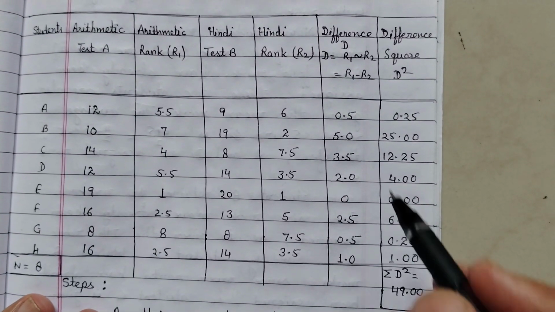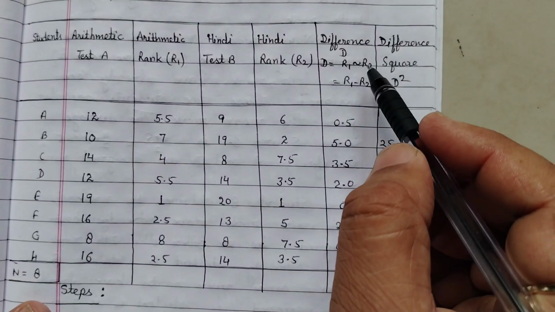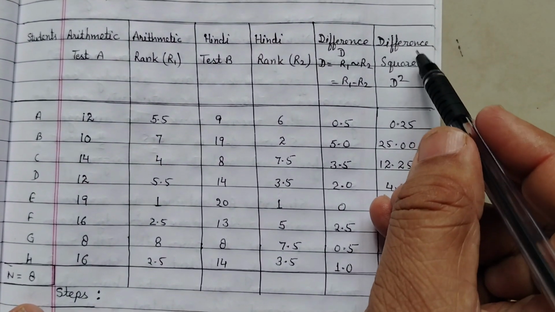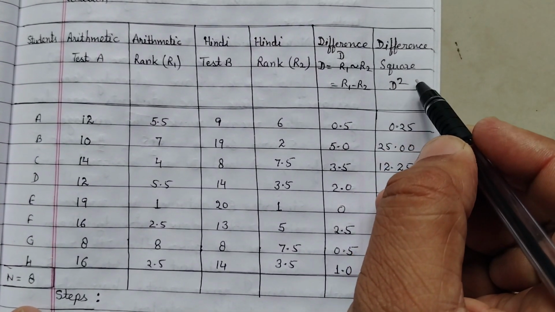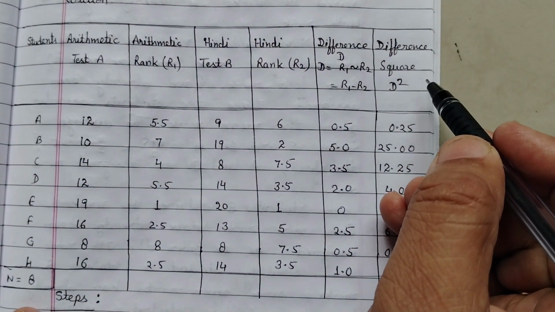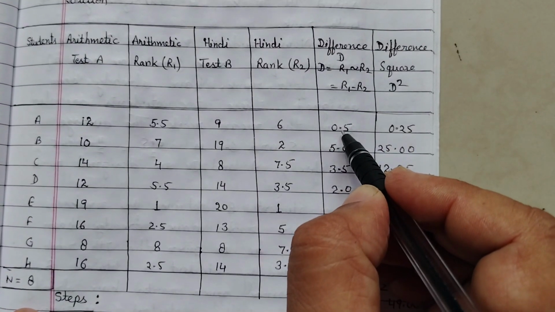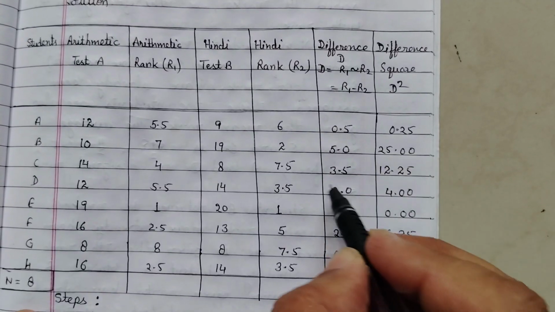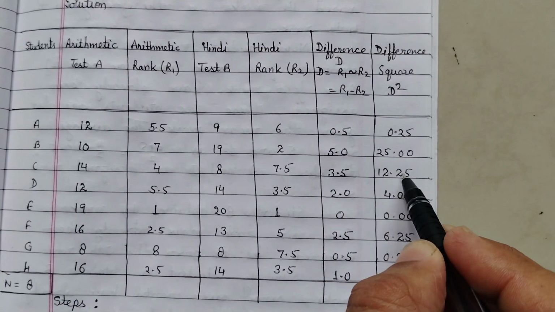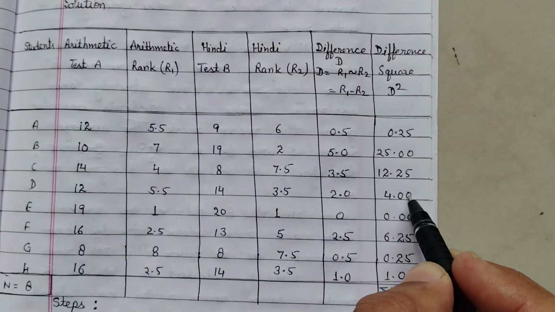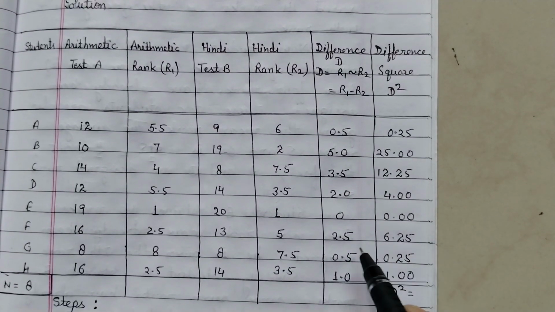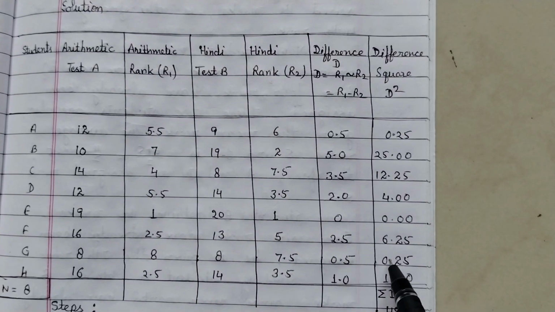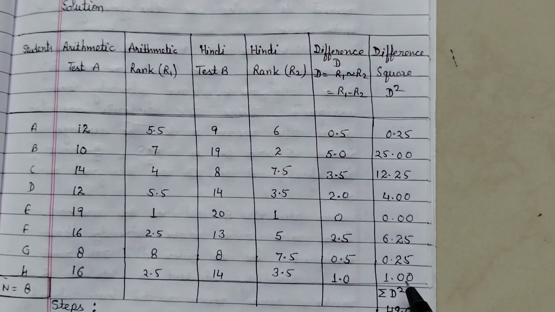Now the next step, again here we are not looking at the negative and positive signs, because in this column the D square column is taken, so minus square is plus. 0.5 square becomes 0.25. 5 square is 25.00. 3.5 square is 12.25. 2.0 square is 4.00. 0 square is 0.00. Again 2.5 square is 6.25. 0.5 square is 0.25. 1 square is 1.